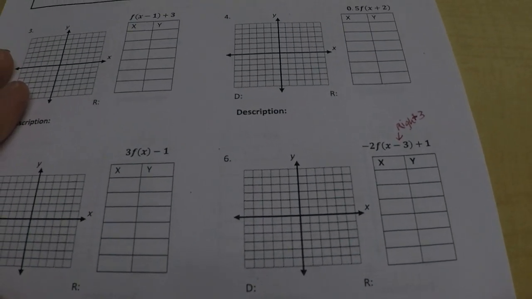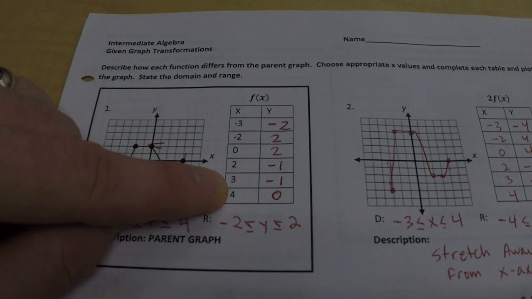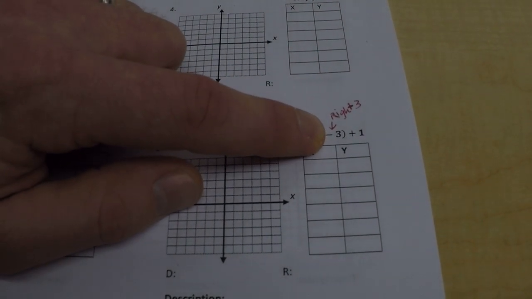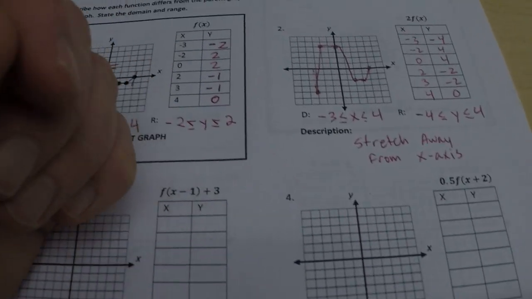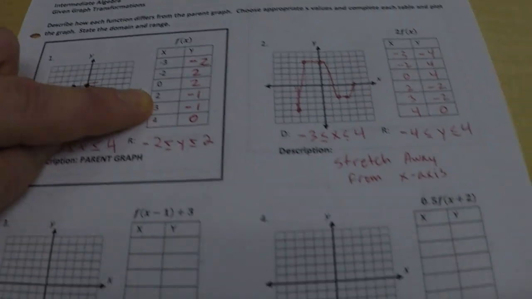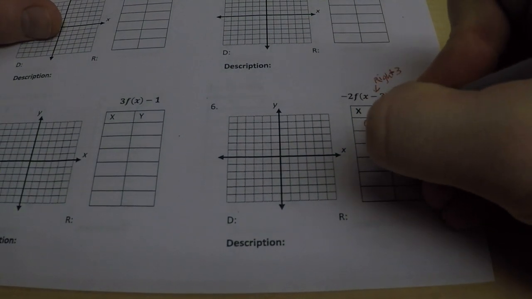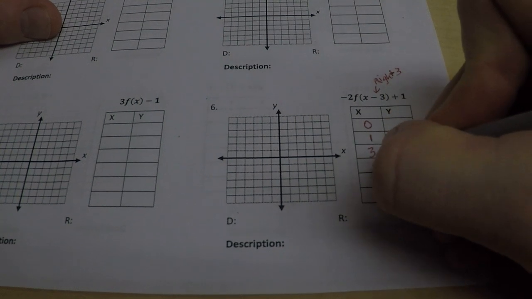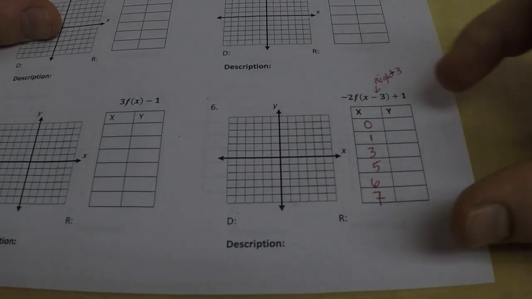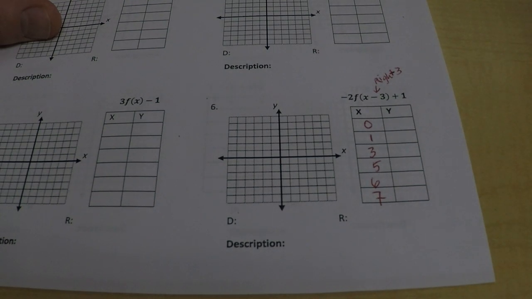So if I actually move all of my original x's, if I move all of these to the right 3, instead of subtracting 3, I actually have to do the opposite. I have to add 3. So I'm going to take all these x's and add 3 to them. So I get 0, 1, 3, 5, 6, and 7. So that will move us to the right 3. And then the outside changes I have to do in PEMDAS order.